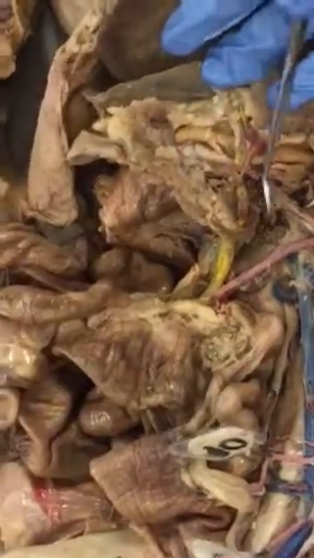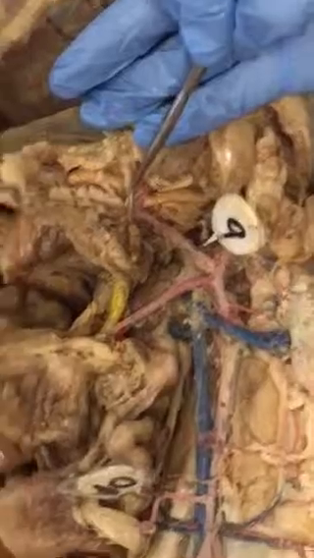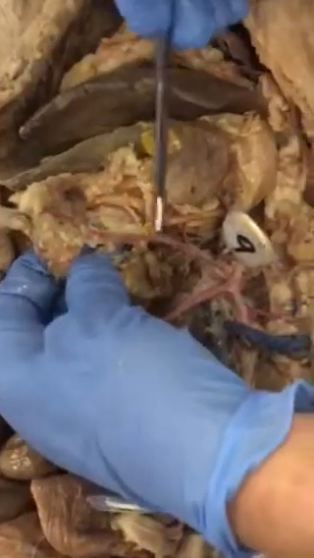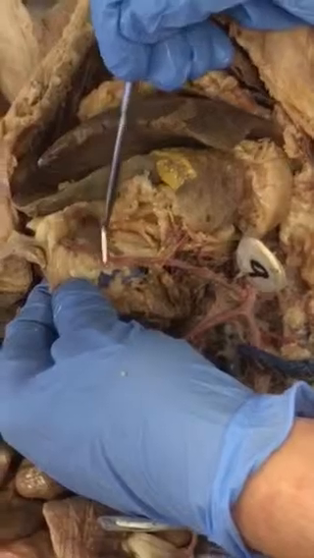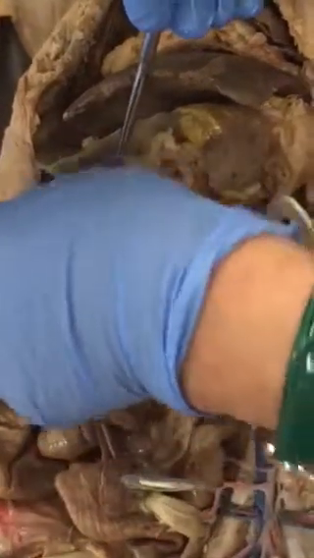Matter of fact, you know what? No, I'm going to switch it and make it both of these all at the same time. All right? So from here to here, this whole thing is going to be the celiac artery. Okay? Then from where it starts to branch to where it starts to branch again, right here, that is going to be the gastrosplenic artery. And then it's going to continue up.